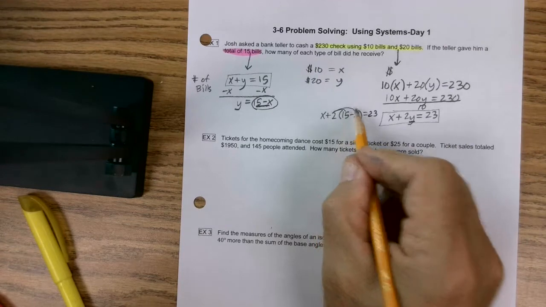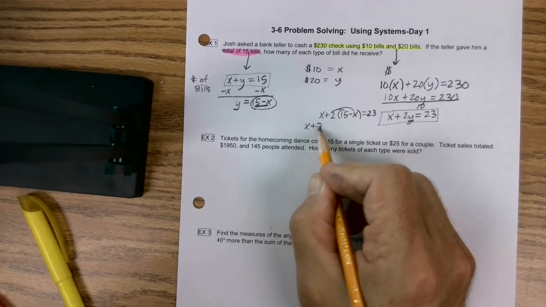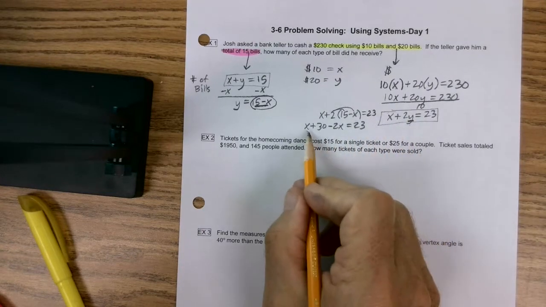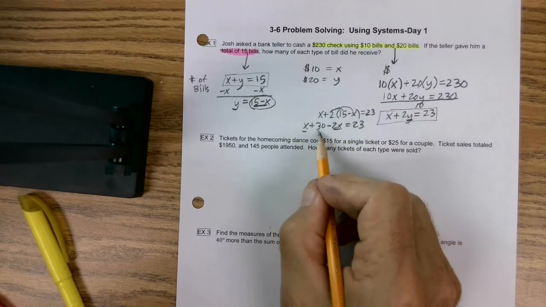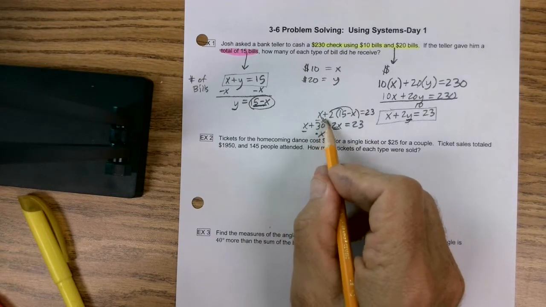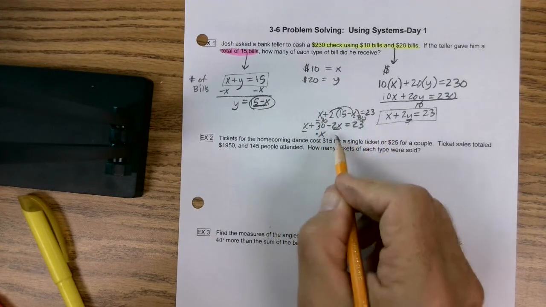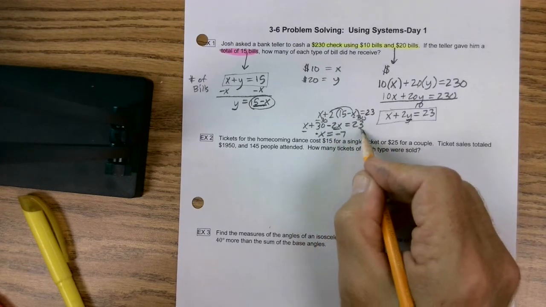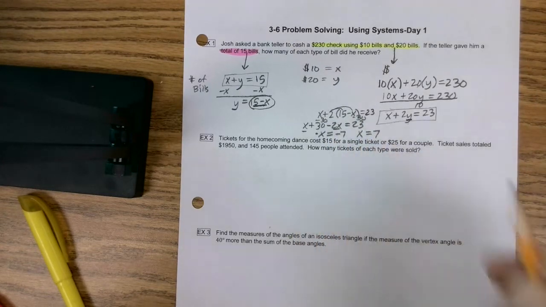Now I'm going to distribute. X plus 30 minus 2x equals 23. I'm going to add these two rascals together and get negative x. I'm going to subtract 30, and I'm going to get negative x equals negative 7. That means positive x equals positive 7.